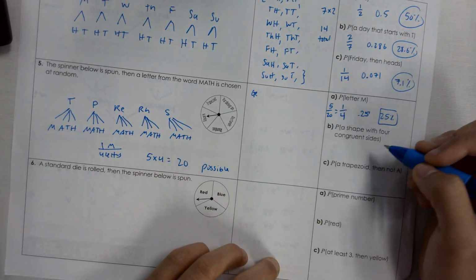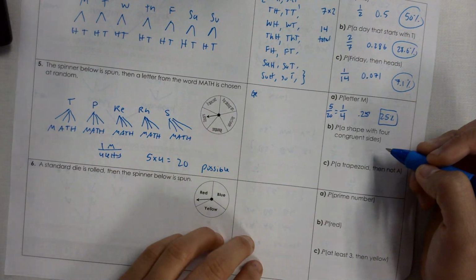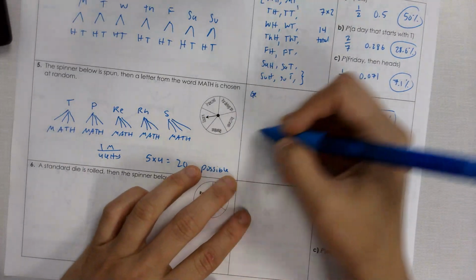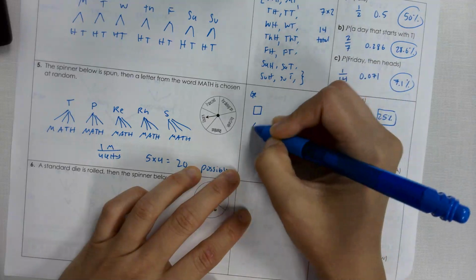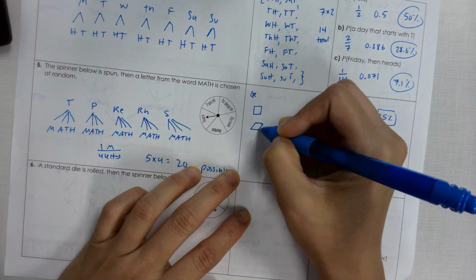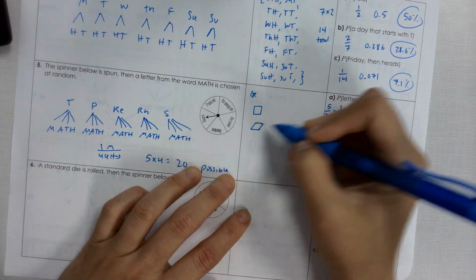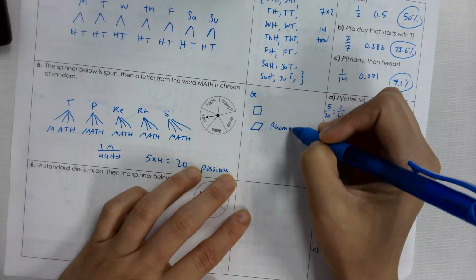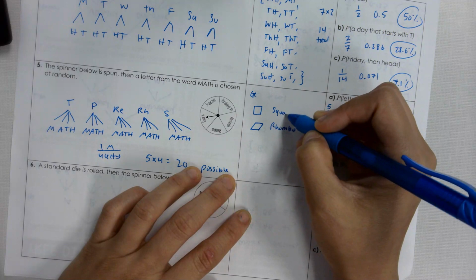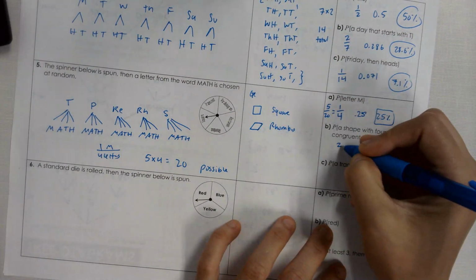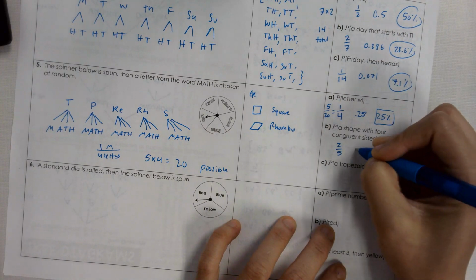A shape with 4 congruent sides. Okay, so this one's actually tricky because you have to know the definition. So a square is this, and a rhombus is this, and these are all the same. So both of these have 4 congruent sides, so it's going to be 2 out of 5 shapes, so 40%.